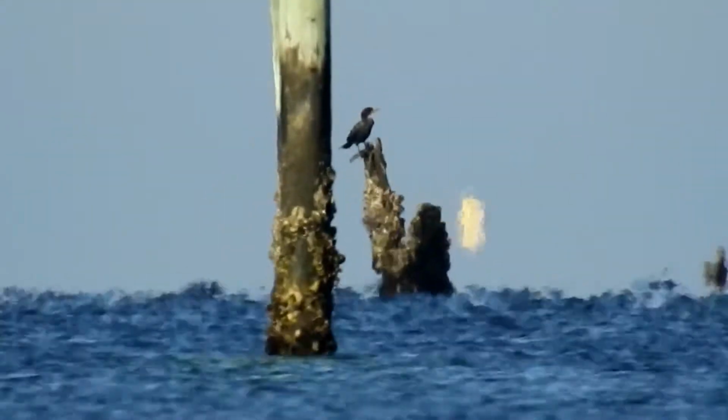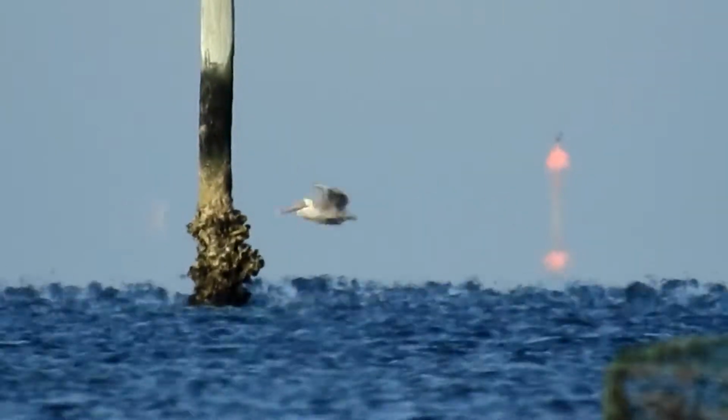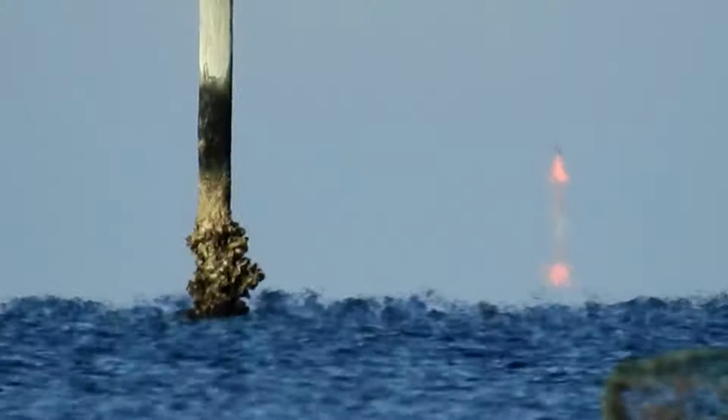See, even stuff sticking up in the water blocks out the boat. Perspective. Again, if I raise my camera up, I would be able to see that.